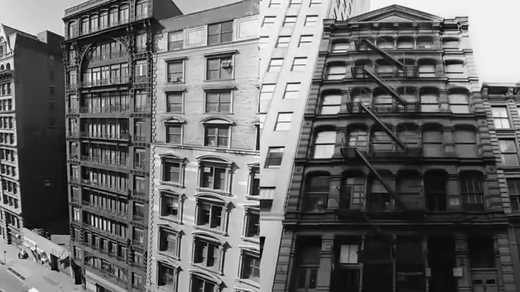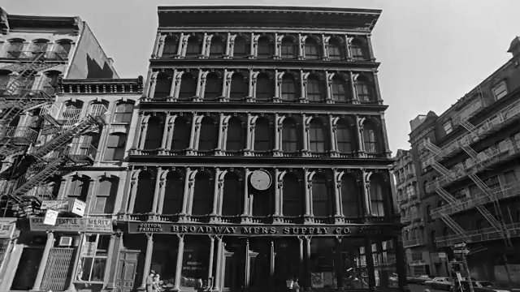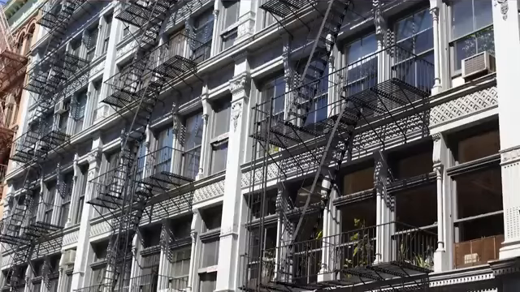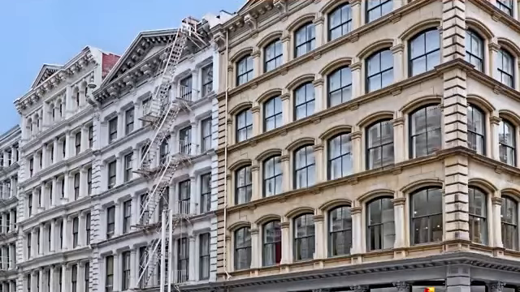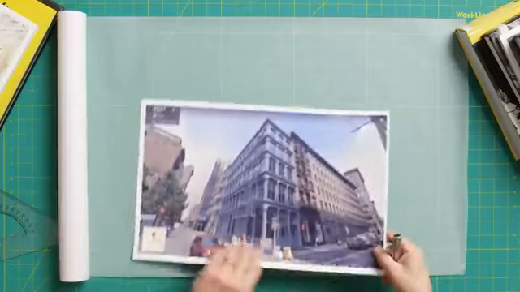A lot of them were done in these beautiful old cast iron buildings, which were built in the late 1800s. Cast iron was a new technology at the time, and it allowed you to make these really big windows. You could see the technology had changed, and now we have big sheets of glass, and it created these beautiful light-filled spaces. So here's a great example of one of these lofts.